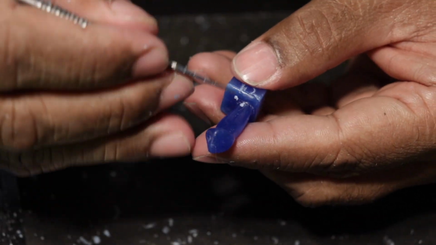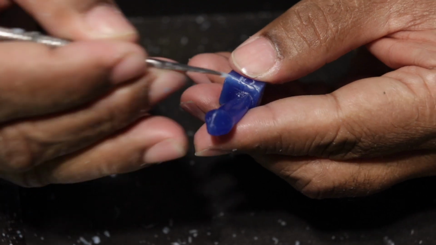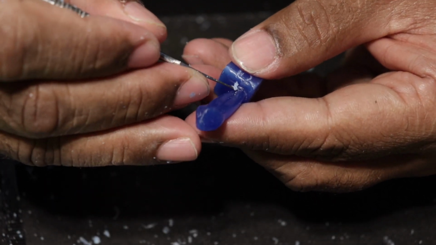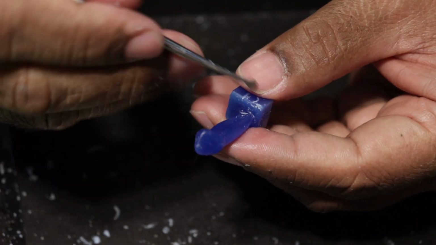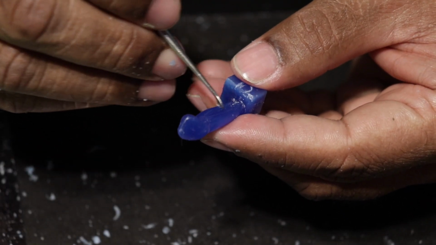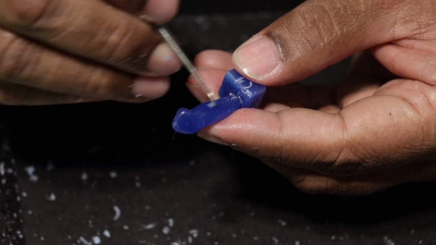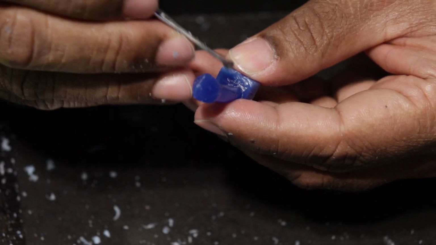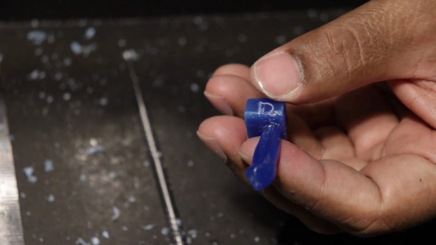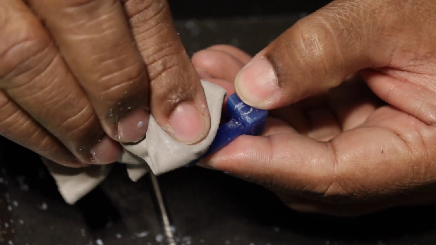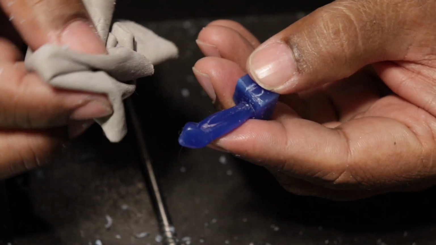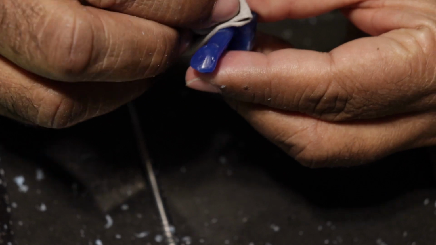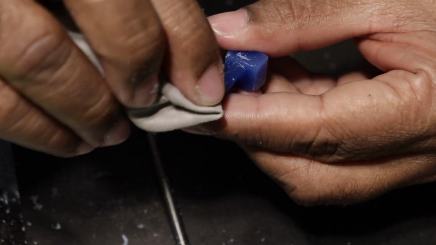Whatever loose wax is there, you can remove it off. And that is it. So here we have finished with the carving. You can further polish it to get the final proper finish. So let's see the tooth from all aspects once again.